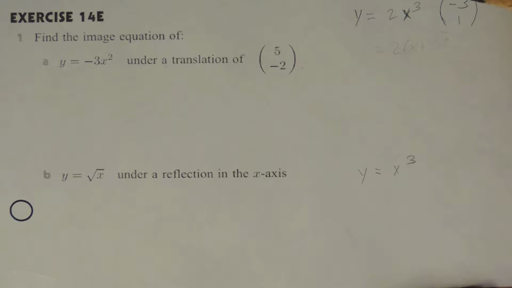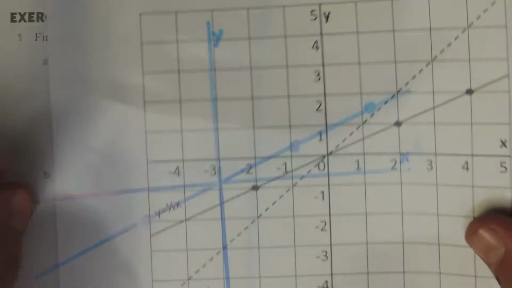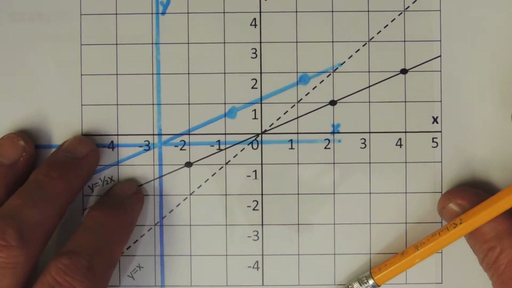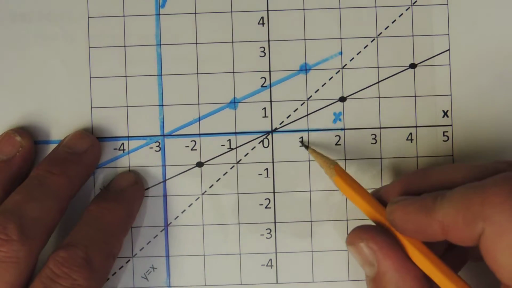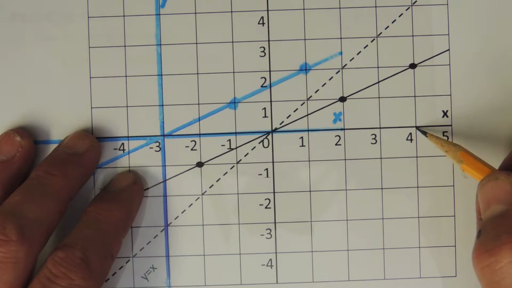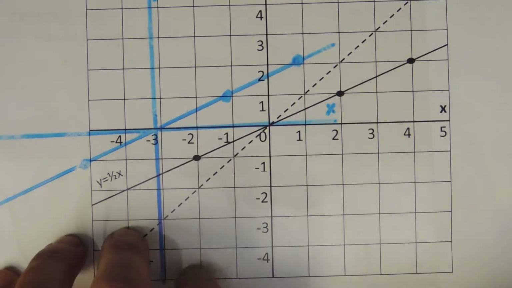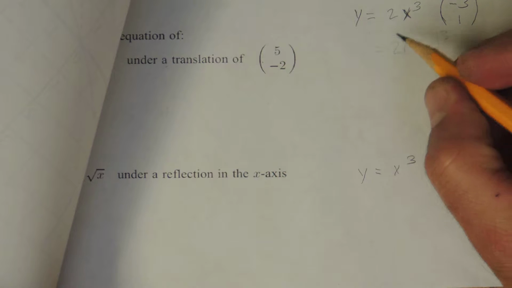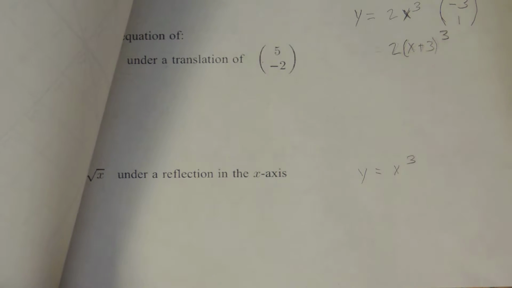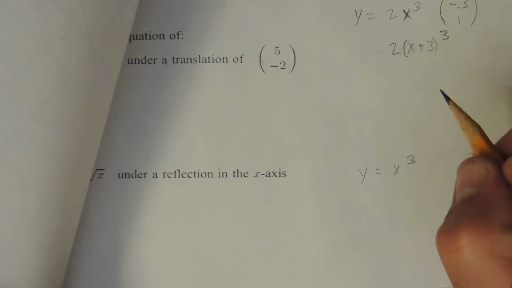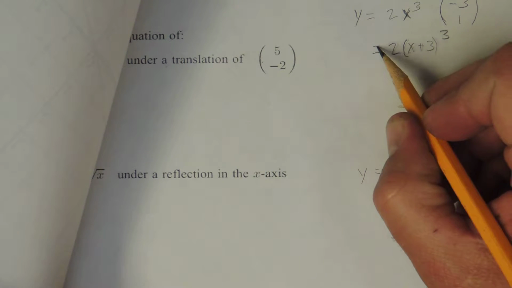I'm told that's what I want because I have a -3 for my x and I have a 1 for my y. So I need the graph to move to the left 3. If I want that to happen, when x is 1, I need to make the function think that x is 4. So I'm going to take 2 times (x plus 3) cubed. That way when x is 1, I'm actually taking the cube of 4 and then multiplying by 2.